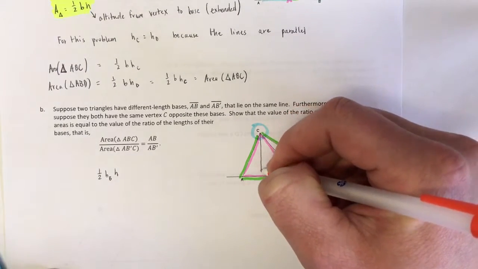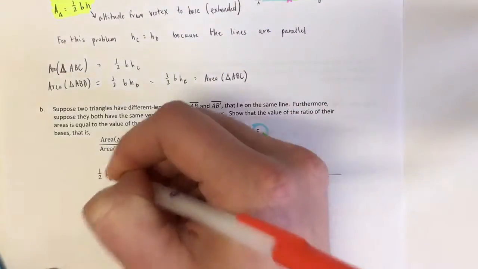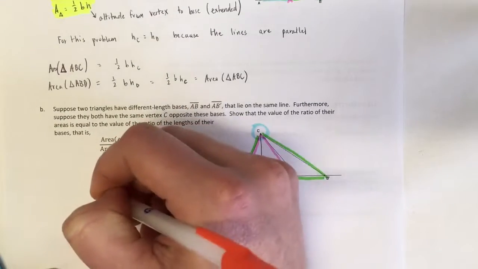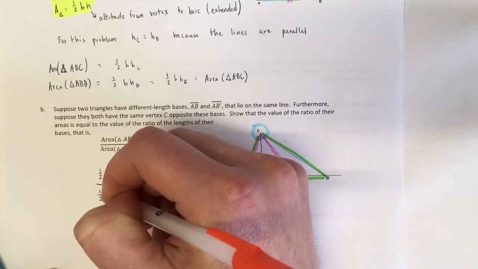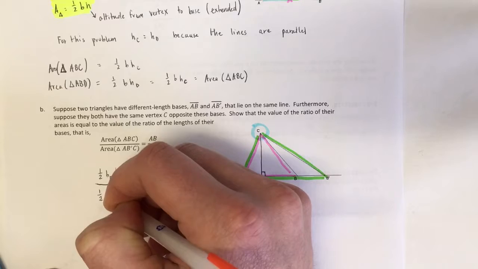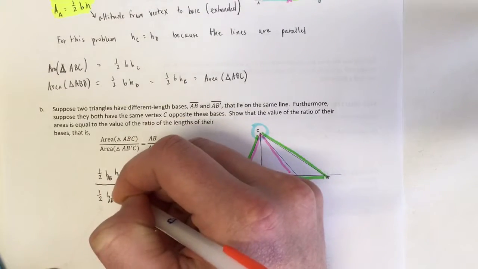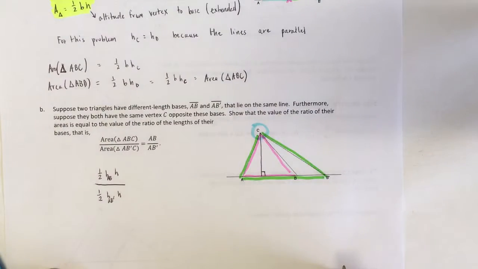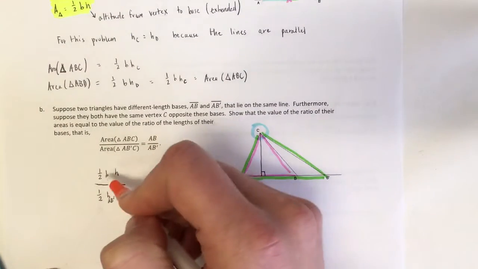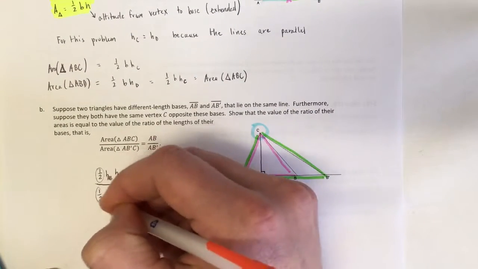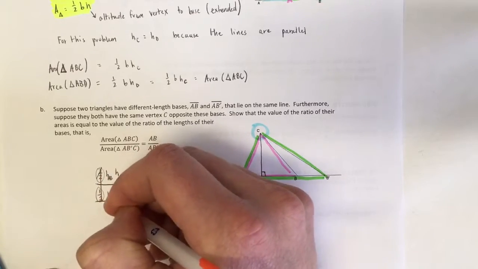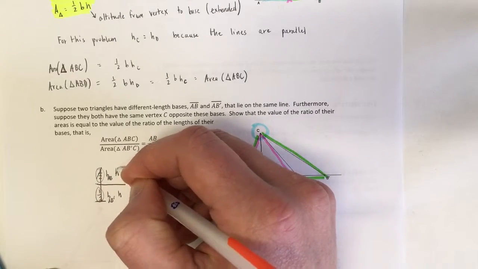Since it's the same point, this is really easy to see how the heights are the same. Divided by 1/2 base, and that's B prime's base, so AB prime times the height. But since we have the same number in both the numerator and denominator, that makes a 1. We have the same height, that makes a 1.